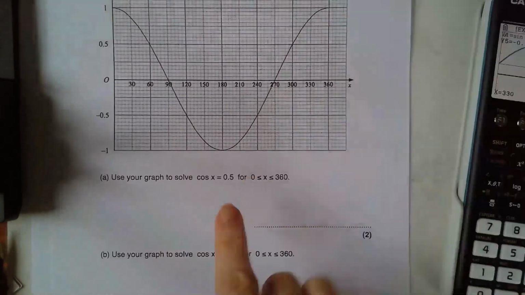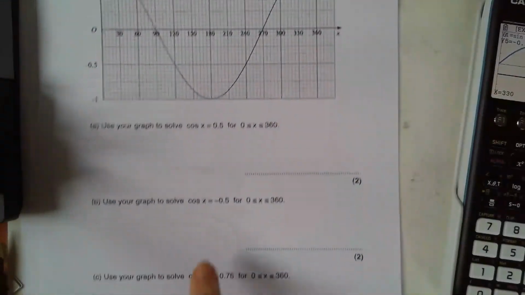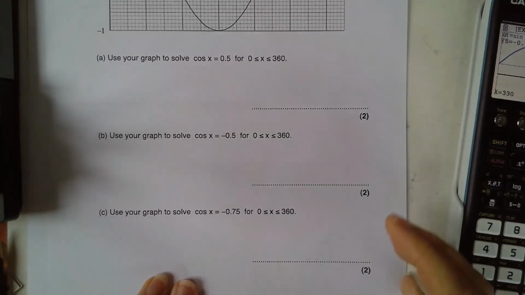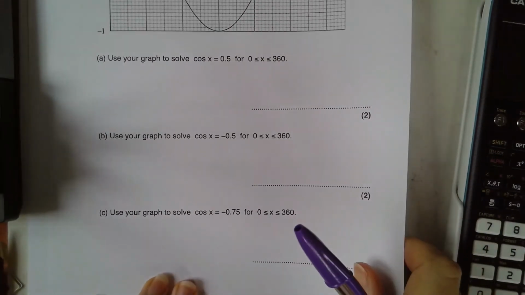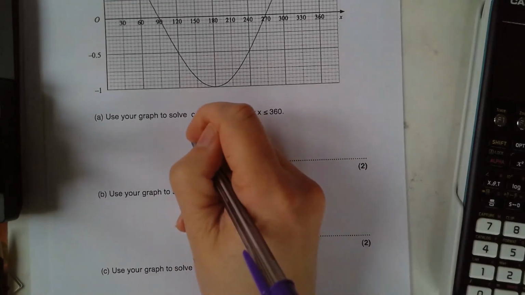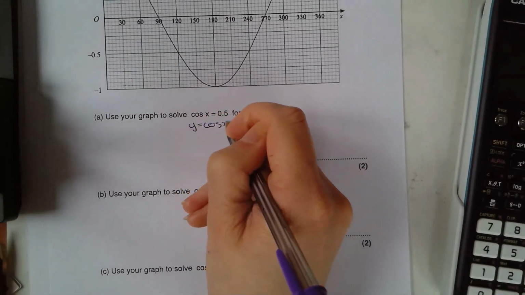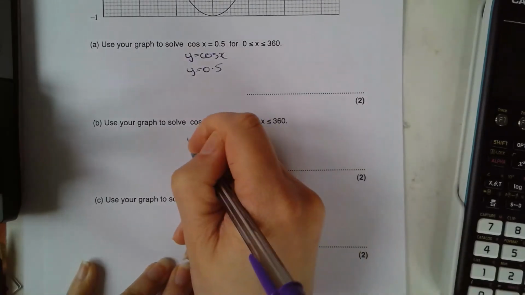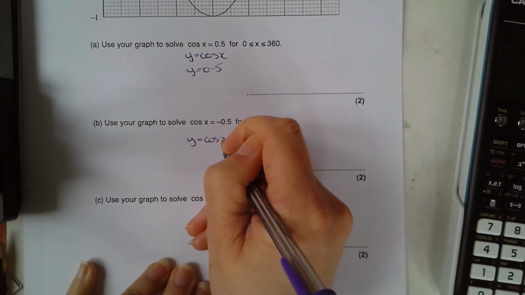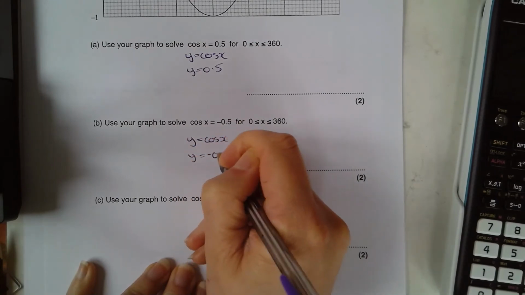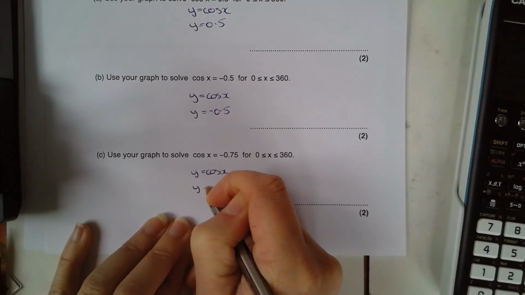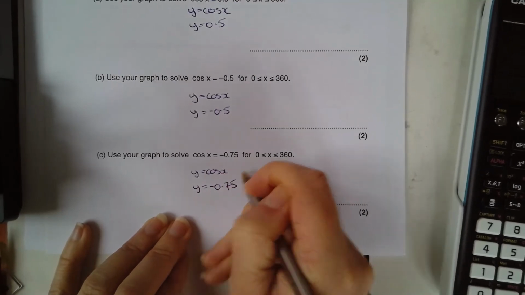Here, cos x is 0.5, same as before. -0.5, same as before. -0.75, same as before. Draw each of the lines here, just to remind you, you want y equals cos x, and you want to know where that meets y equals 0.5. You want y equals cos x, and where that meets y equals -0.5, and then y equals cos x, and where that meets y equals -0.75. And it'll do all that for you.